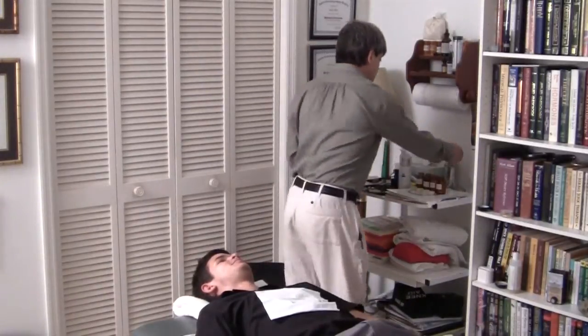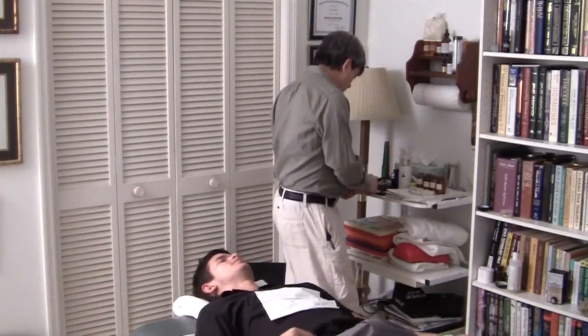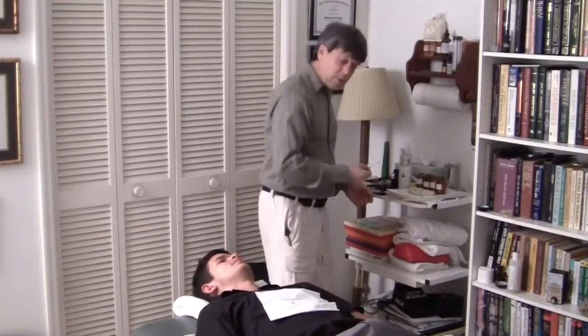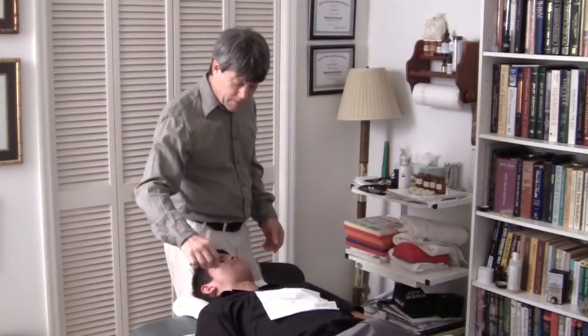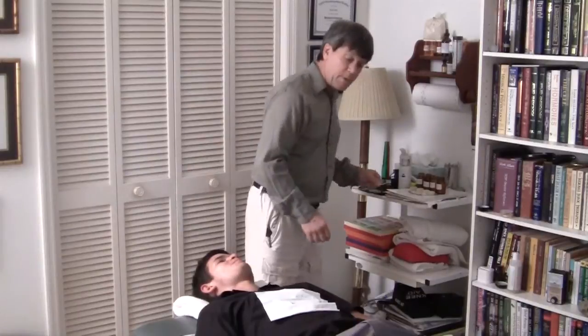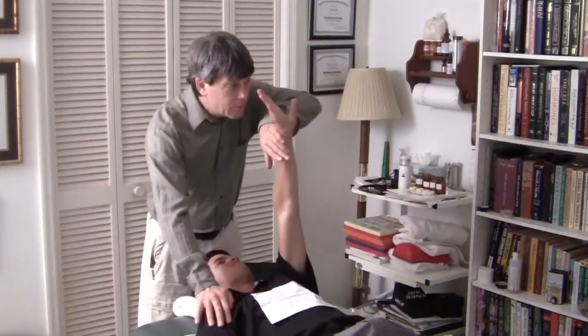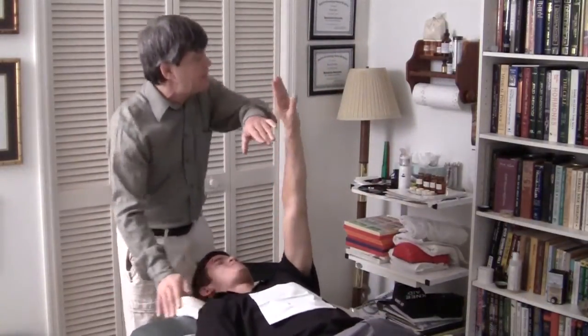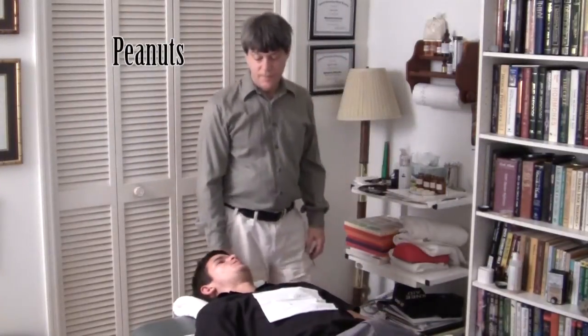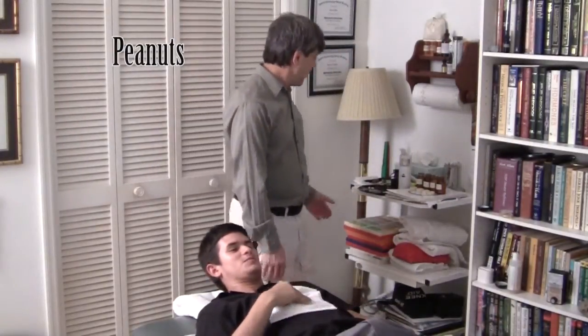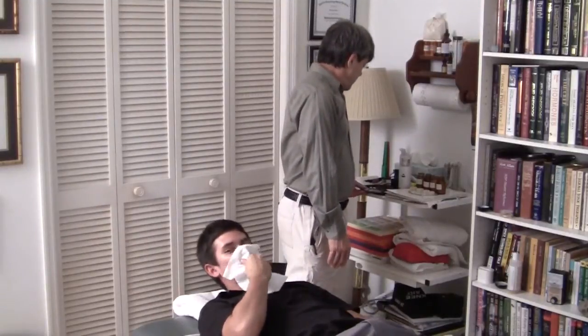And we're going to check them with another food here. Stick your tongue out, put this on there and taste that. Bring your arm back up. Hold strong, real strong. And he's okay on that. That's peanuts. You can wipe that off your tongue. And that's how simple it is to test these foods.